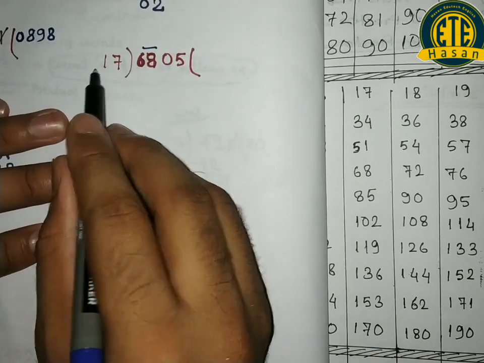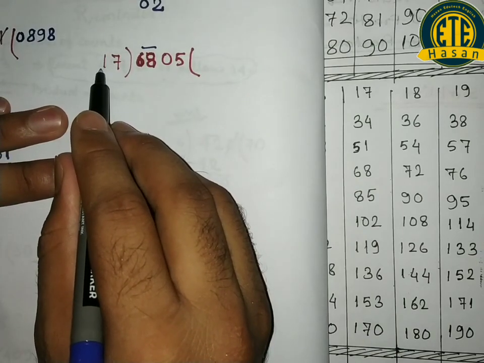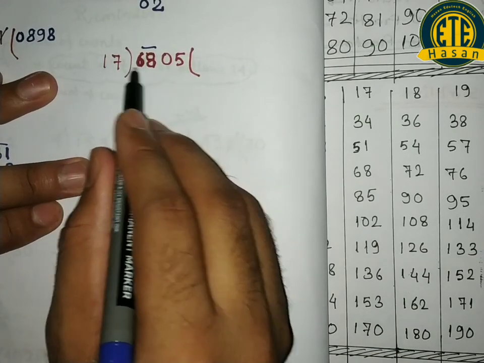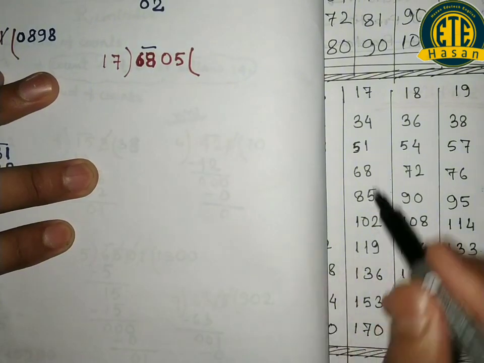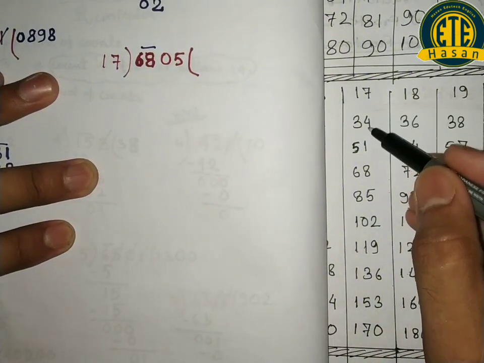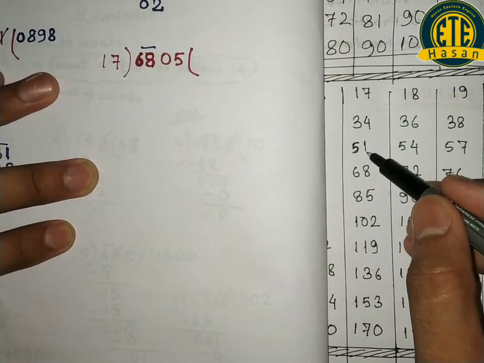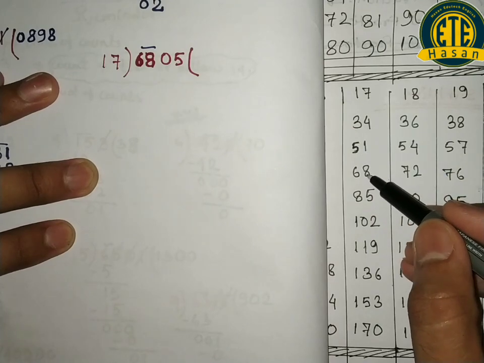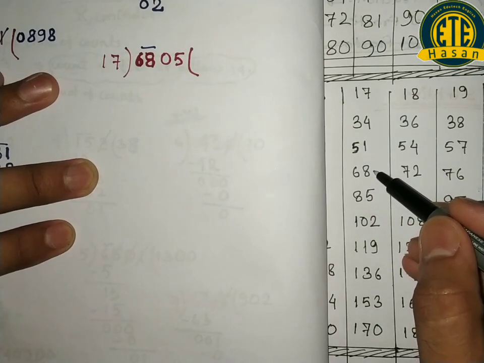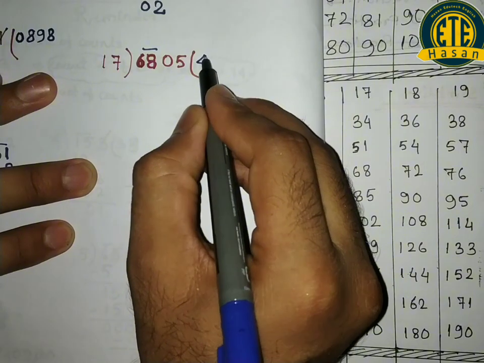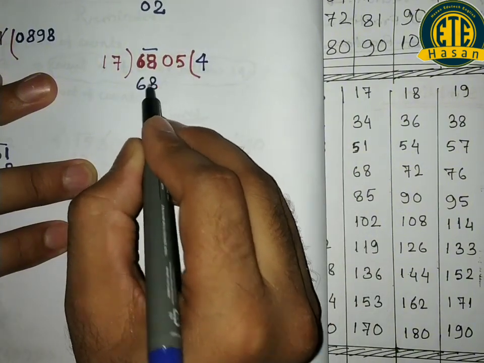Count 17 up to 68 or below 68. 17 1 is 17, 17 2 is 34, 17 3 is 51, 17 4 is 68.